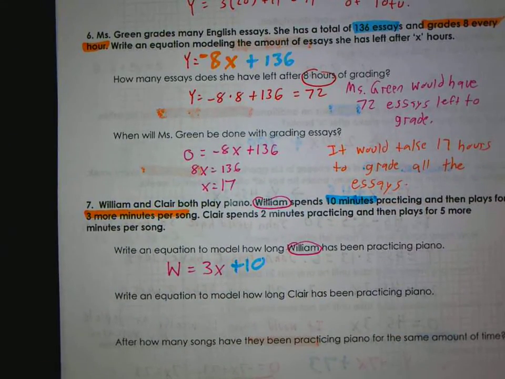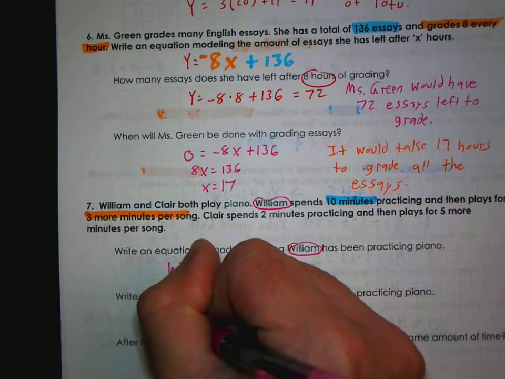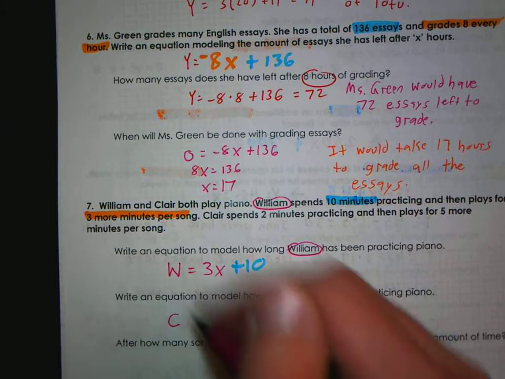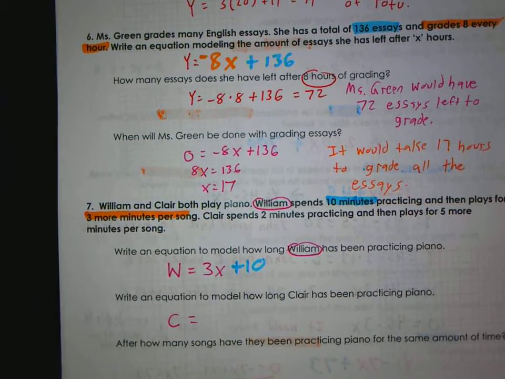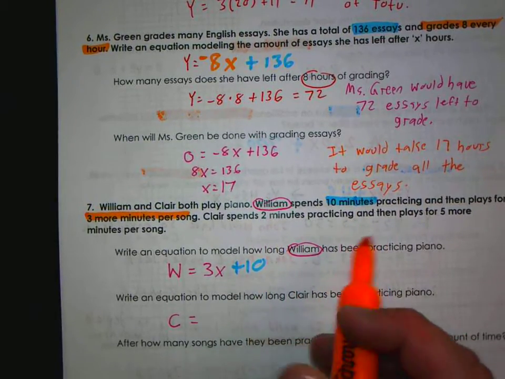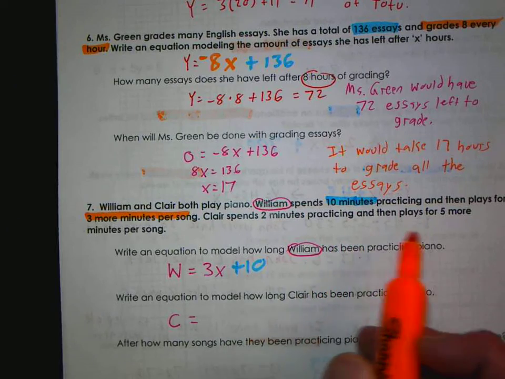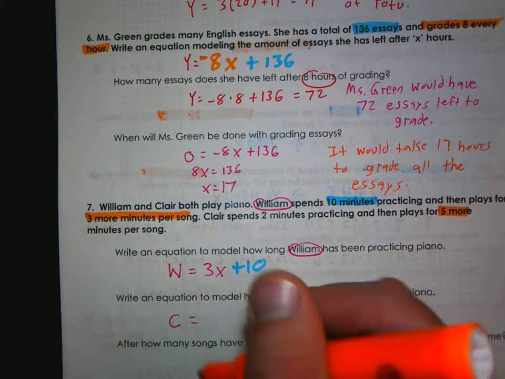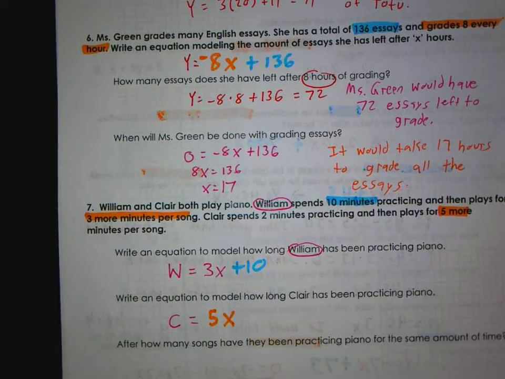Now, Claire, I'm going to call her C, where C represents how long she's been practicing. C, Claire, 2 minutes practicing and plays for 5 more minutes per song. Which one's slope? Well, that's constant. She'll spend 2 minutes practicing no matter what. Slope is like per something. So the slope is 5, where x is number of songs, plus 2.